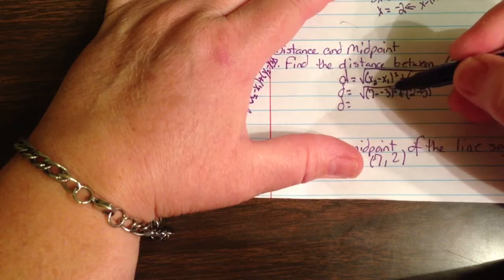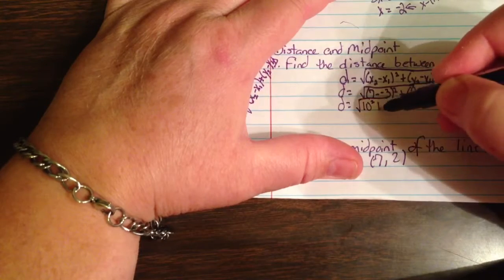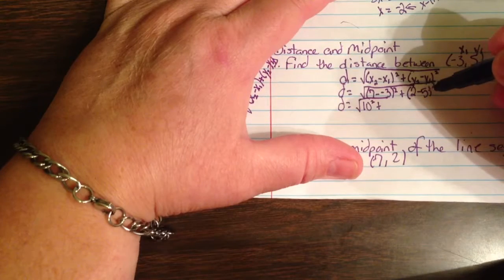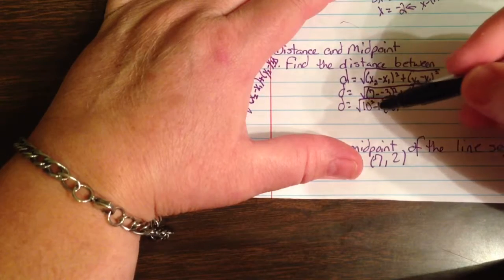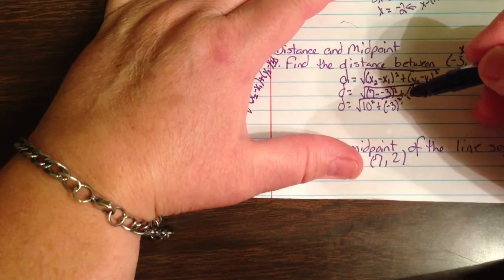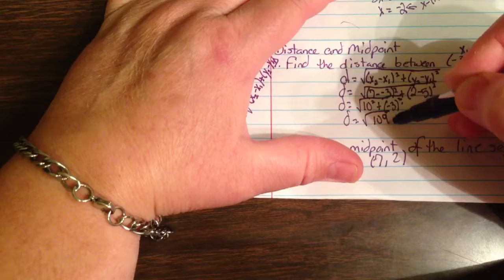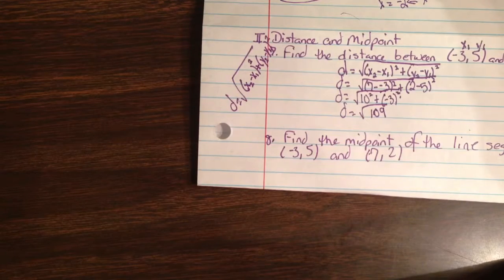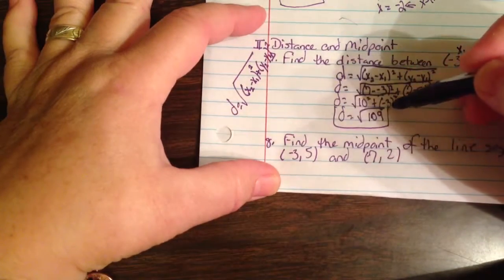So 7 minus negative 3 is 10. So now I'm going to have the square root of 10 squared plus, let's see, 2 minus 5 is negative 3. Okay. So 10 squared is 100, negative 3 squared is 9, so D equals the square root of 109. Different people will tell you you need to factor out your squares and reduce, etc., but for today, I'm just going to leave this answer right here.